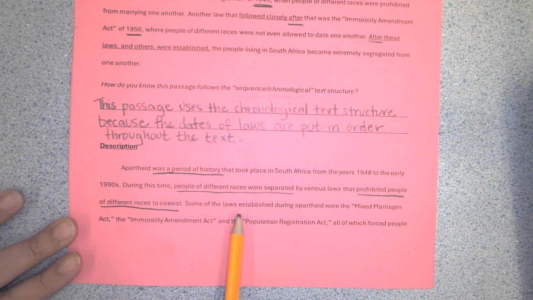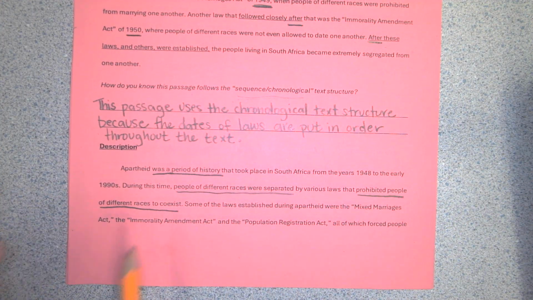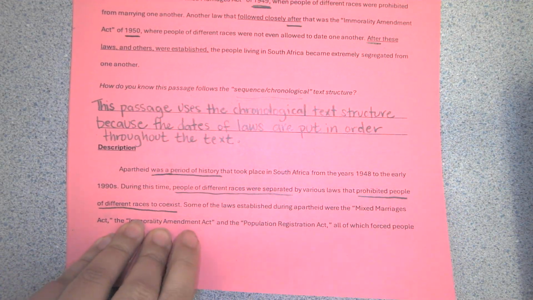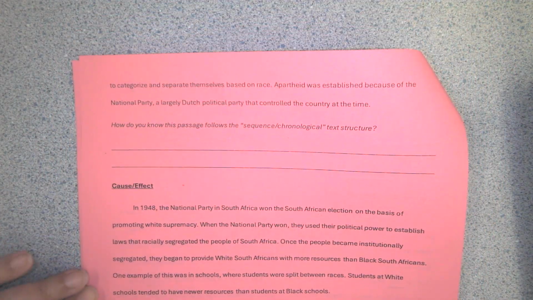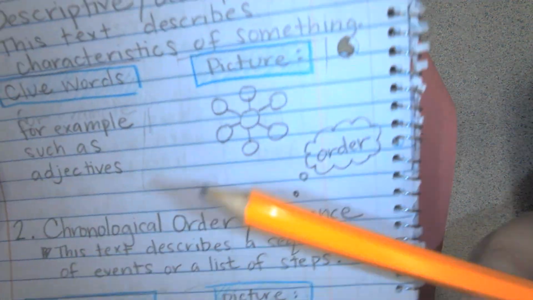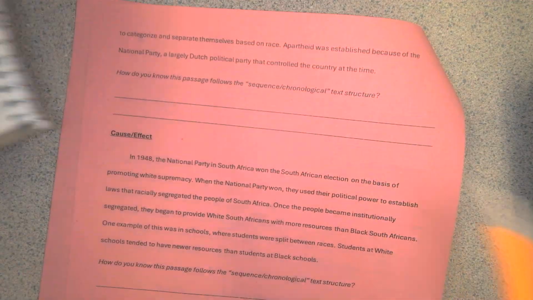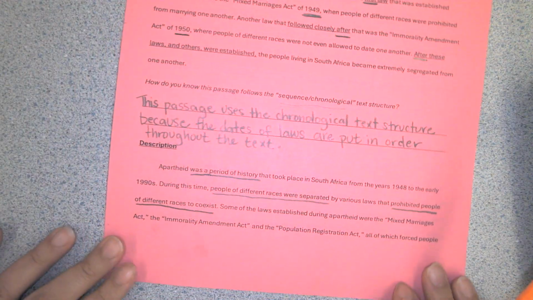Some of the laws established during apartheid were the Mixed Marriages Act, the Immorality Amendment Act, and the Population Registration Act, all of which forced people to categorize and separate themselves based on race. Okay, so let's think, right? We also have that description could be any examples of apartheid. In that sentence, what were some good examples of what apartheid was?